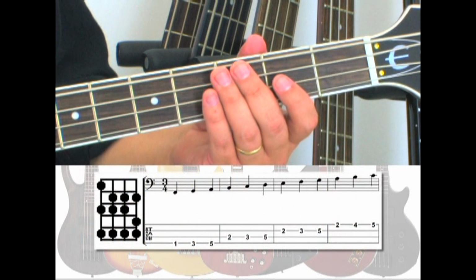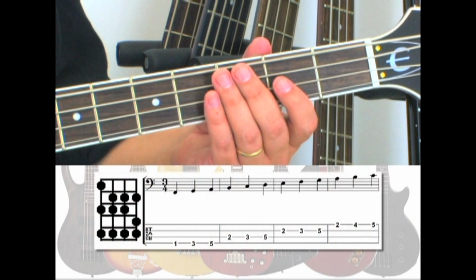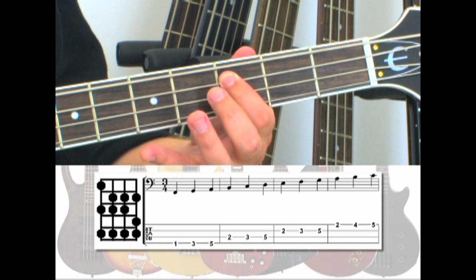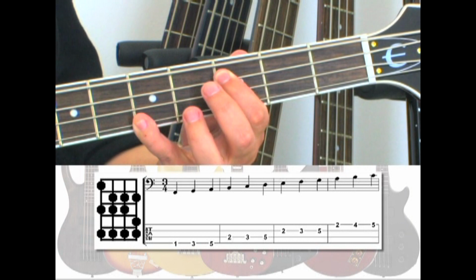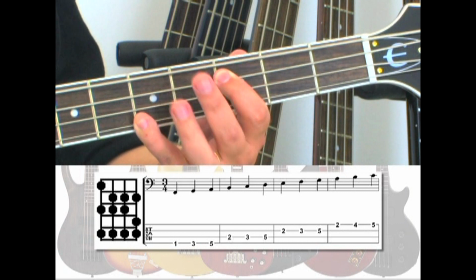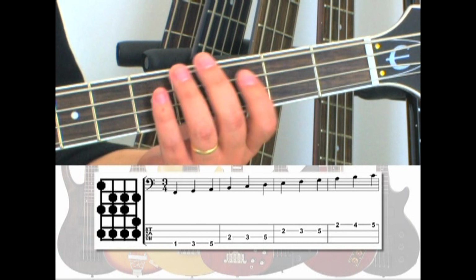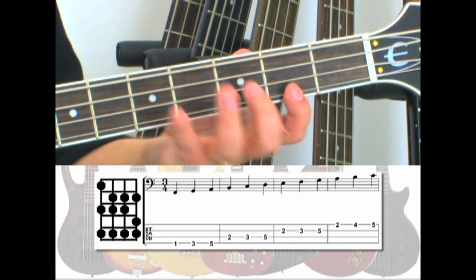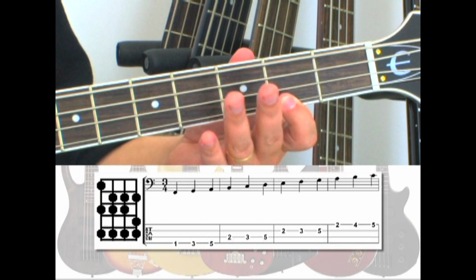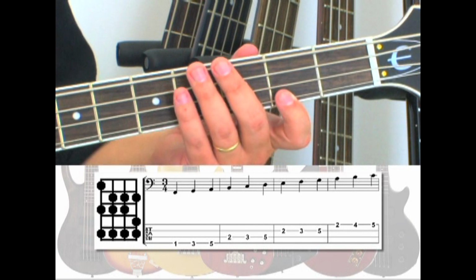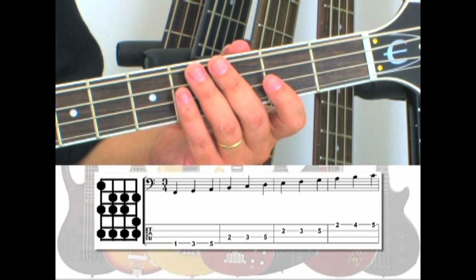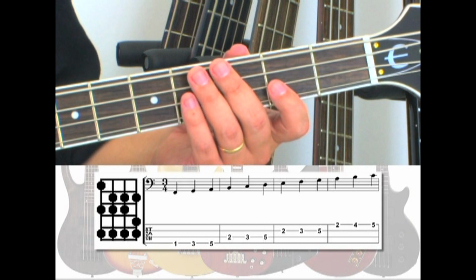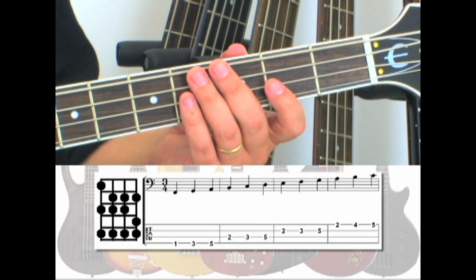For this position, the C major root notes are on the third string, 3rd fret, and the first string, 5th fret. A minor root notes are on the 4th string, 5th fret, and the first string, 2nd fret. We'll play this slow, then speed it up, starting at 60 beats per minute or 60 BPM, then again at 120 BPM for more advanced players.